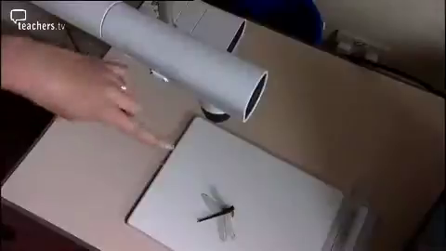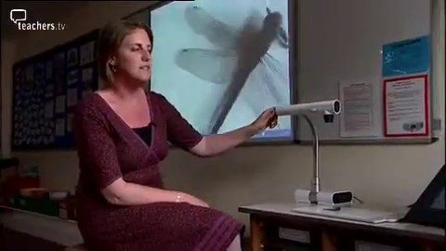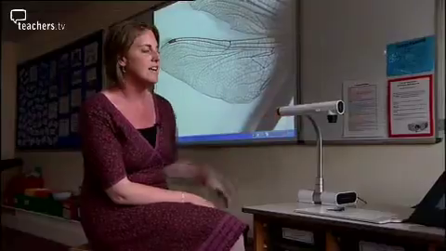We've got a dragonfly just underneath the lens cap here, and we can zoom right in to show in immense detail, almost the magnification of a digital microscope, which is fantastic. It enables the children to see in so much detail something that's happening in real time.